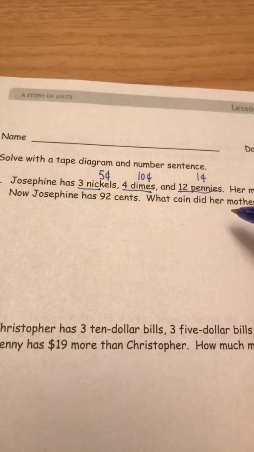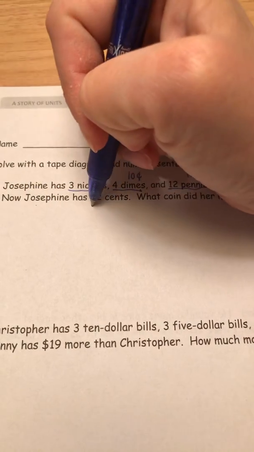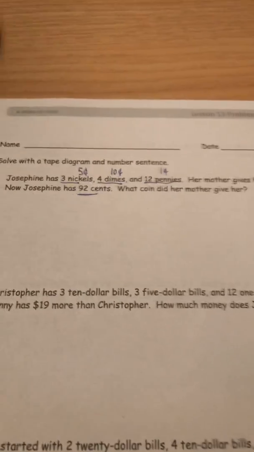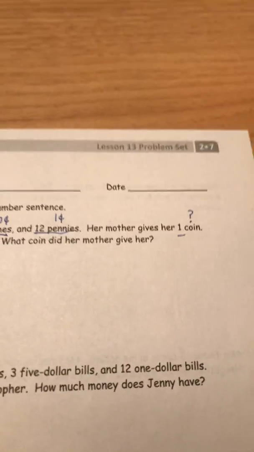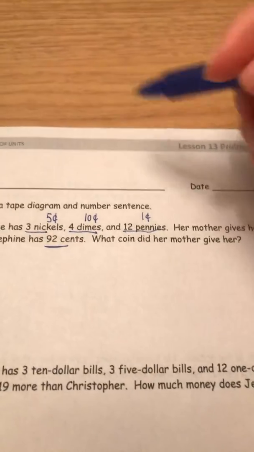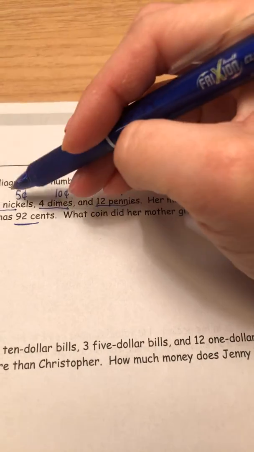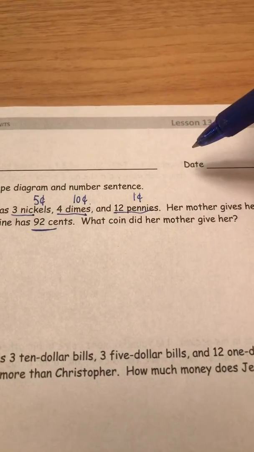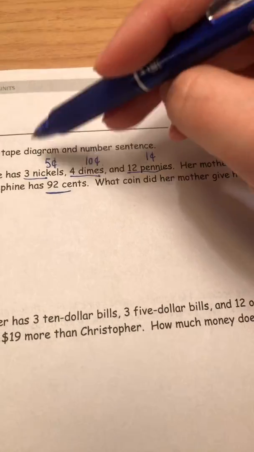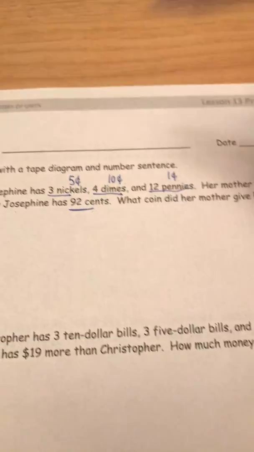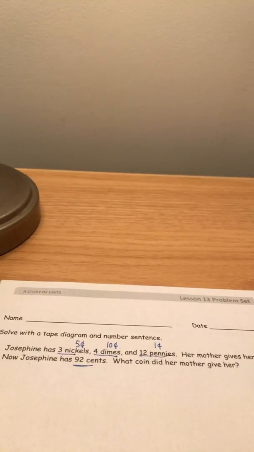Now, we know at the end, Josephine is going to have 92 cents. So in order to solve for this question mark, for the coin that Mom got, we need to know how much these coins are all together, what their value is, and then subtract this number from 92 cents, our total. Okay, so let's get into this.